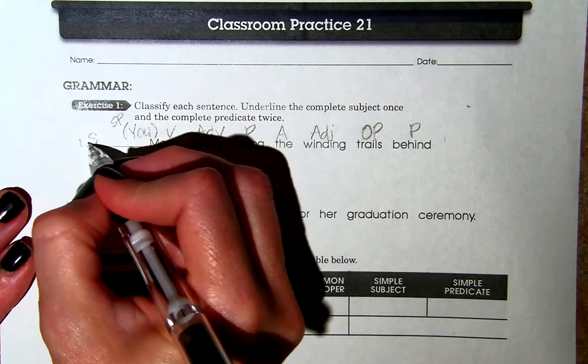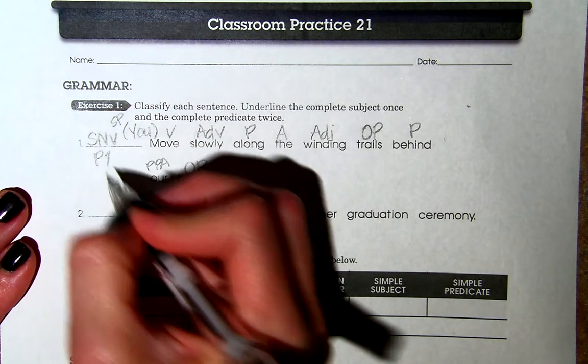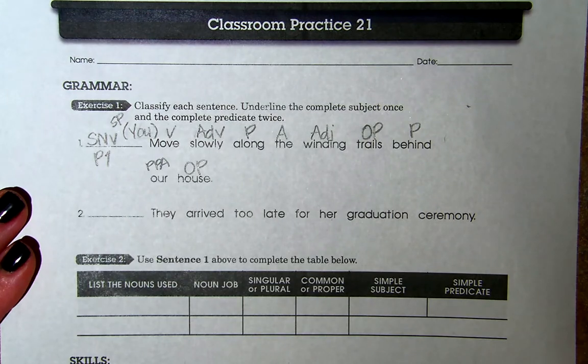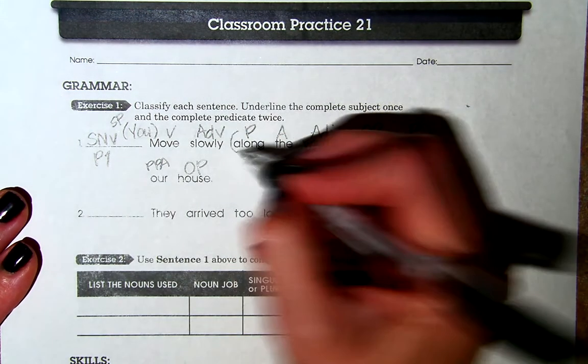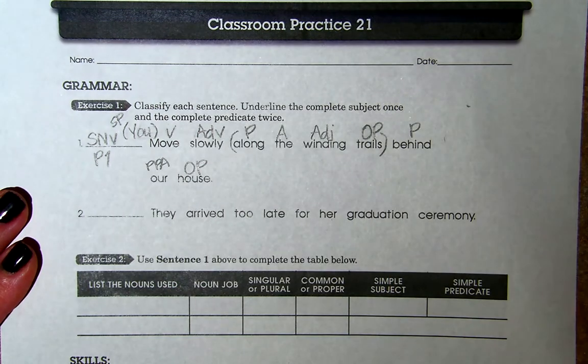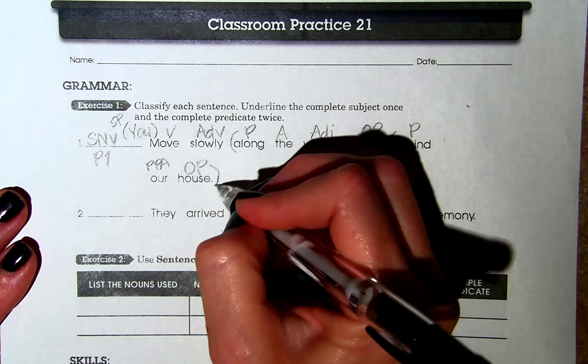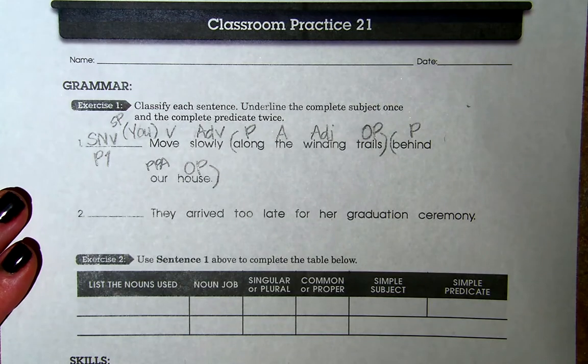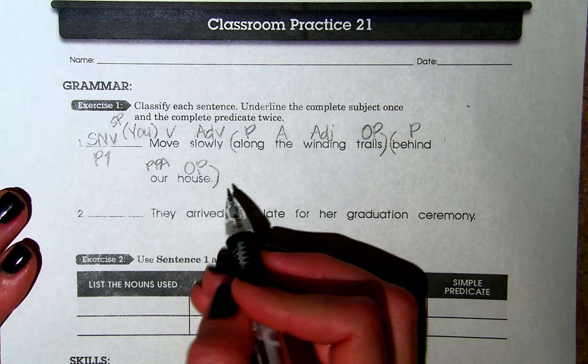Subject, noun, verb, pattern 1. Skill check. Check for prepositions first. Along the winding trails, prepositional phrase. Behind our house, prepositional phrase. Period. But now this is not a statement. We are used to saying period, statement, declarative sentence. But this sentence is not a declarative sentence. It is a command. It is telling someone, you, to do something. It's telling you to move slowly along the winding trails behind our house. And so it is, period, command, imperative sentence.